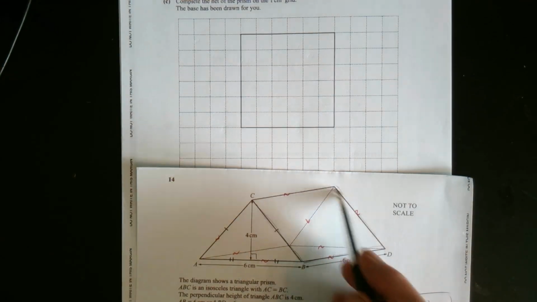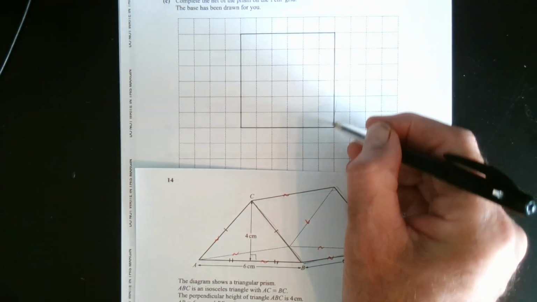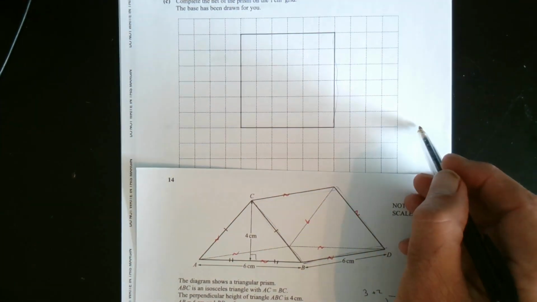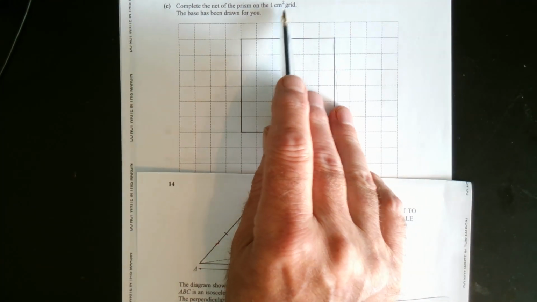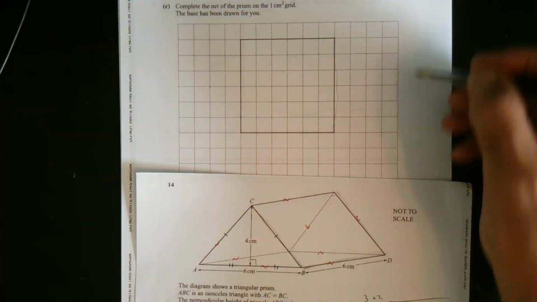We can't put on these 2 sloping sides, can't put on that there, because this measures 5 centimetres by 6 centimetres. And even if we say, well, let's have this 6 centimetres being the same as that one, we can't fit 5 off to the sides. And because it says complete the net of the prism on the 1 centimetre grid, that means we can't extend the grid. We've got to get it on what we're given.